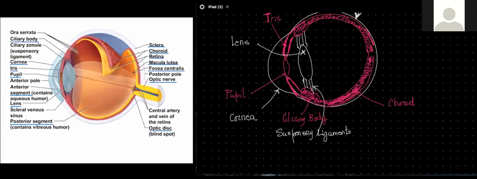Deeper to the choroid, you've got the neural layer, which mainly is going to be formed of the retina.